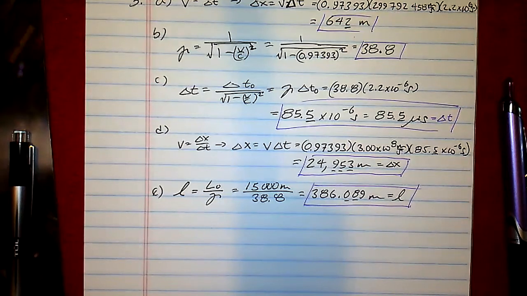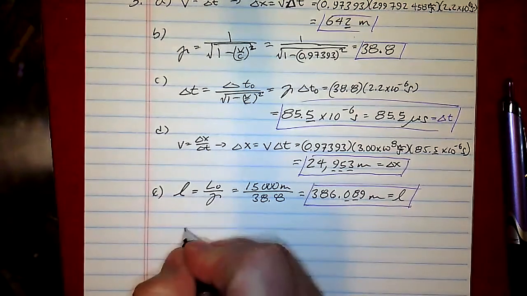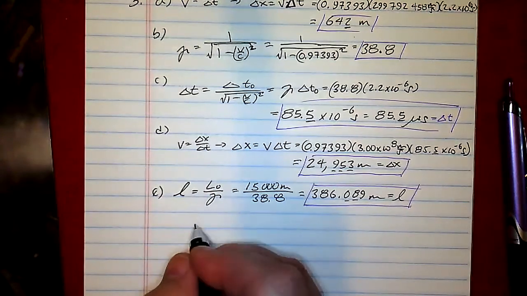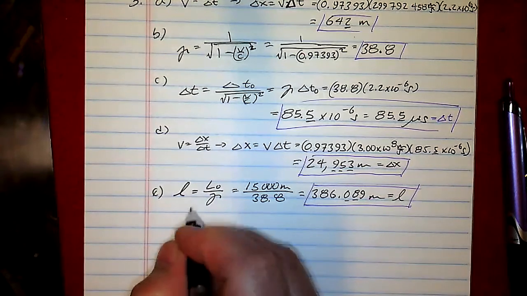On the other hand, from a muon standpoint, what he sees is that the 15,000 meters isn't 15,000 meters, but rather is 386.089 meters.